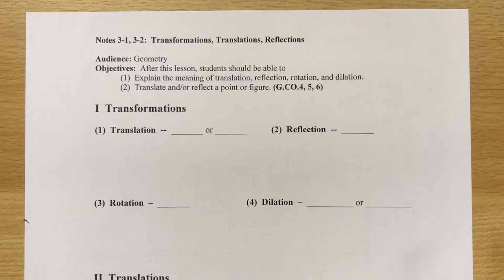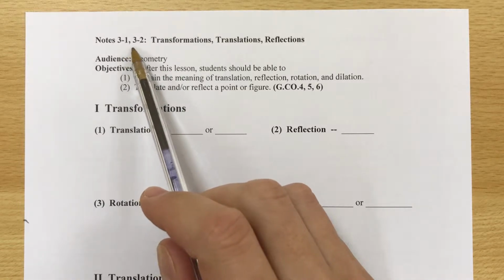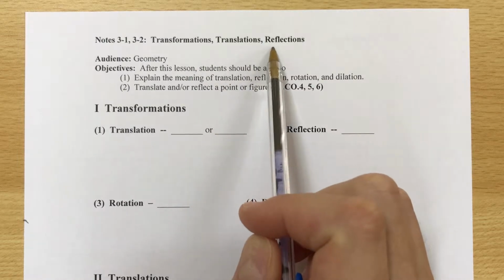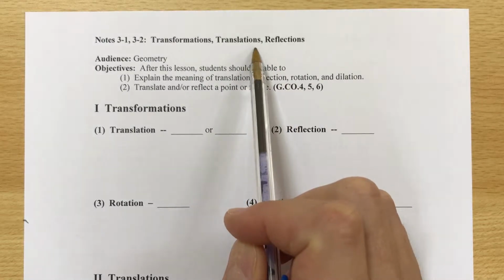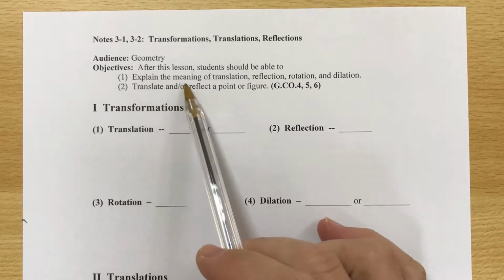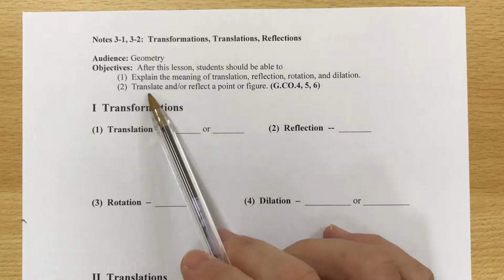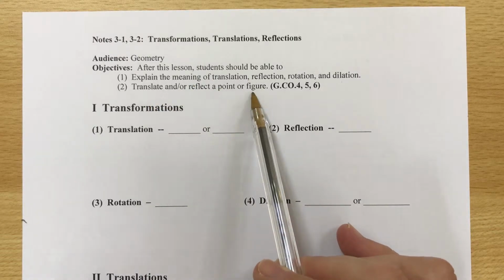Okay, geometry fans, our topic for today is starting chapter 3-1, 3-2, transformations, translations, and reflections. That'll be what we emphasize today. So our goals are to explain the meaning of translation, reflection, rotation, and dilation. And then we're going to concentrate on translating and reflecting a point or a figure.